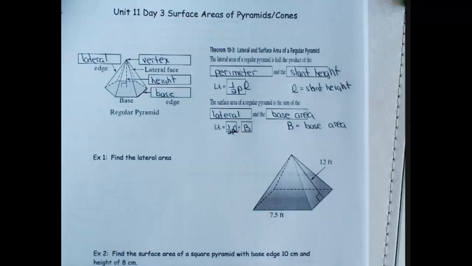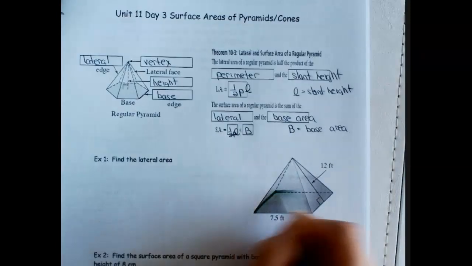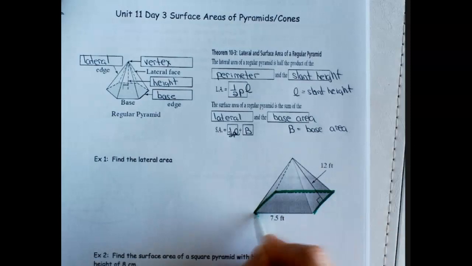So let's start by looking at this one, and as always, just to continue with vocabulary, let's think about what is the name of this pyramid right here. And remember, we classify it according to the base. And this particular base, here is your base.